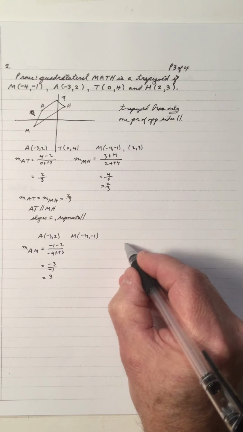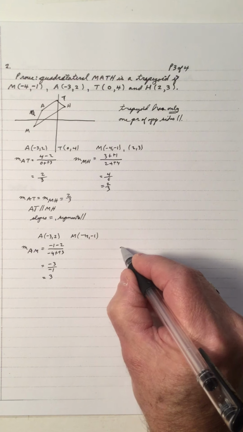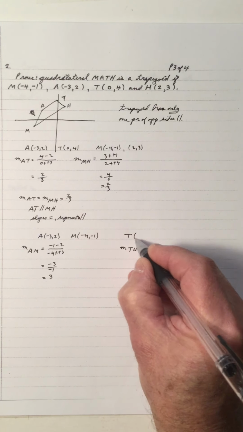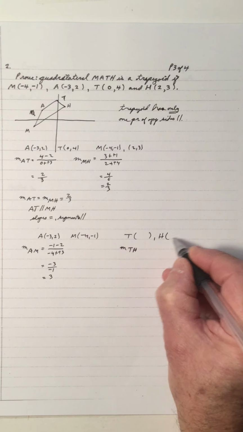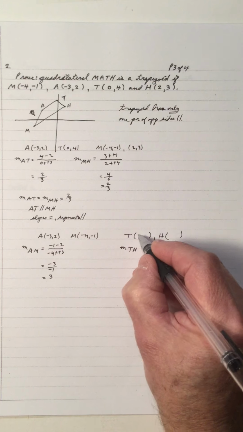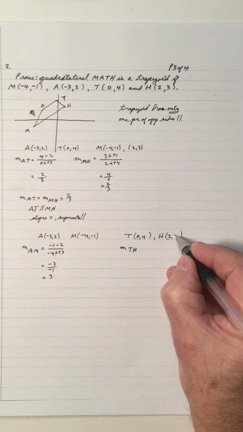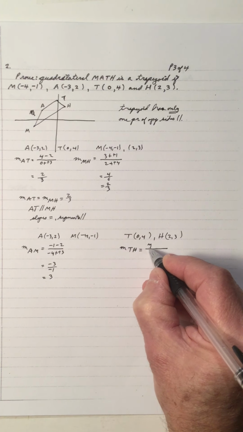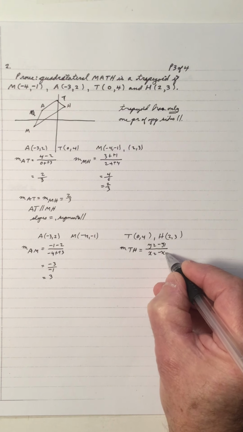And now we have to do the slope of TH. So the slope of TH, write down what T is, write down what H is. T is 0, 4, and H is 2, 3. And I just do y2 minus y1 over x2 minus x1.